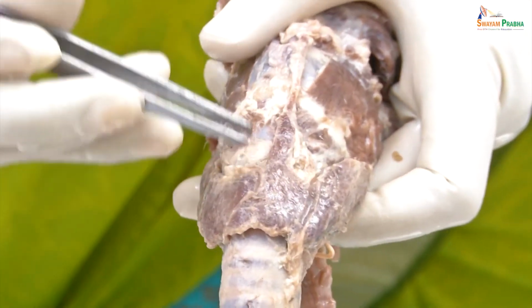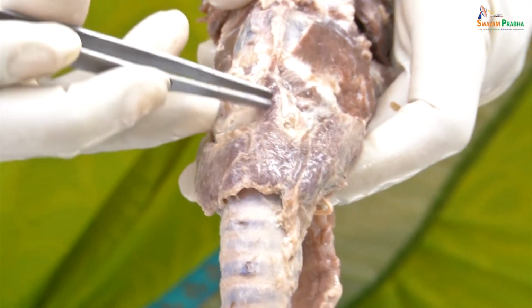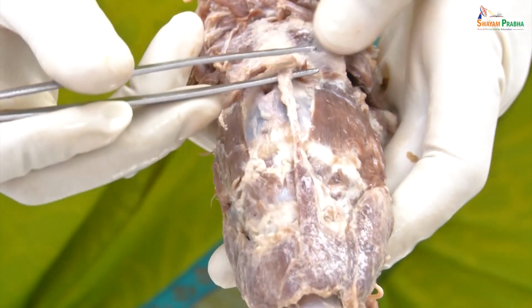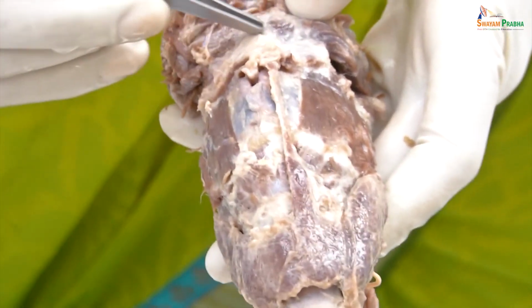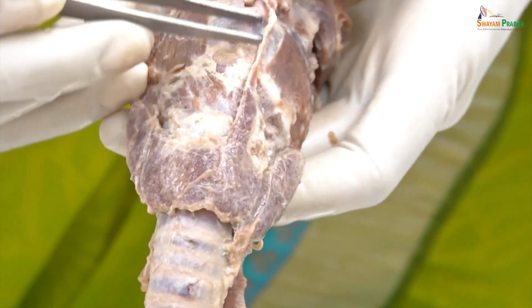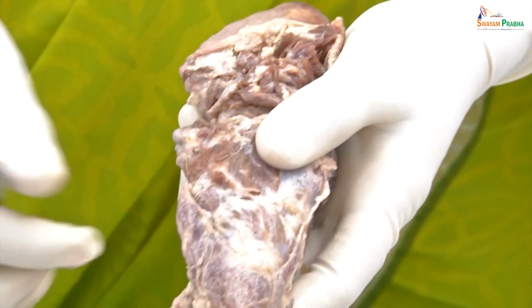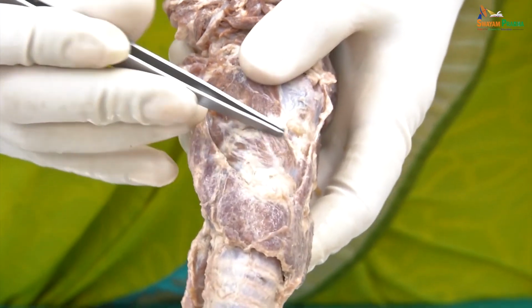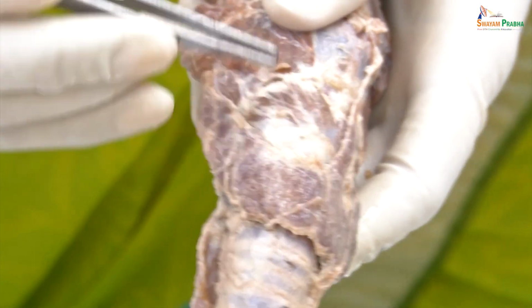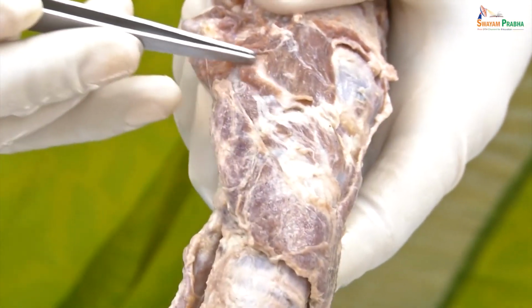At the upper border of the isthmus, you can see a small projection of the gland, which is the pyramidal lobe. The continuation of the pyramidal lobe forms a fibromuscular band connecting it to the hyoid bone, crossing the thyroid cartilage. You can see the thyroid cartilage here. You can see the muscles which are related to the lateral lobe. This is the cricothyroid muscle connecting the cricoid and the thyroid cartilage. This is the oblique line of thyroid cartilage.